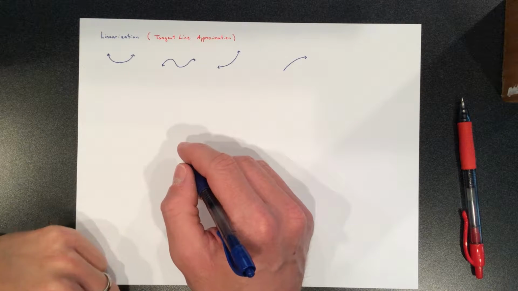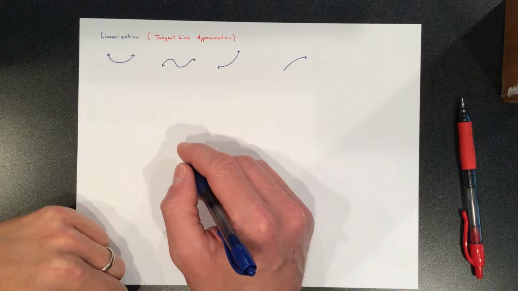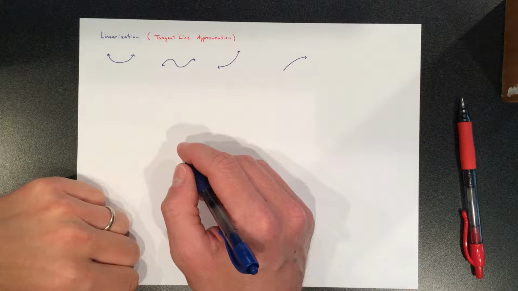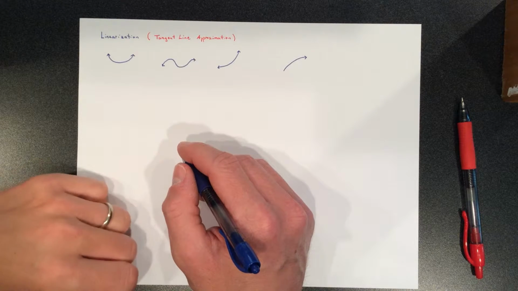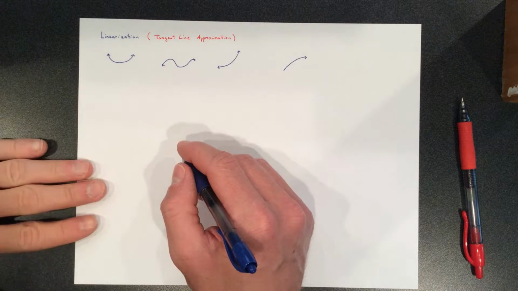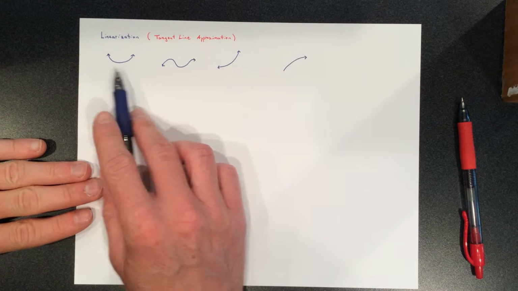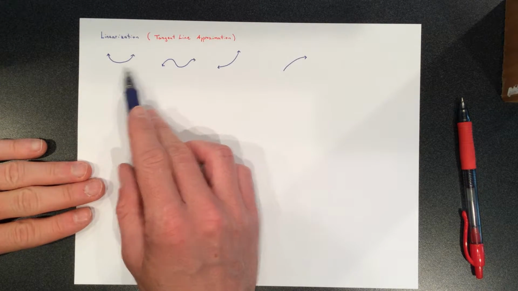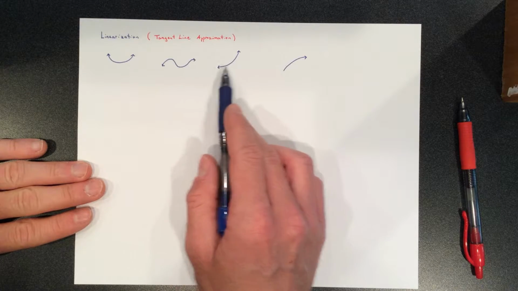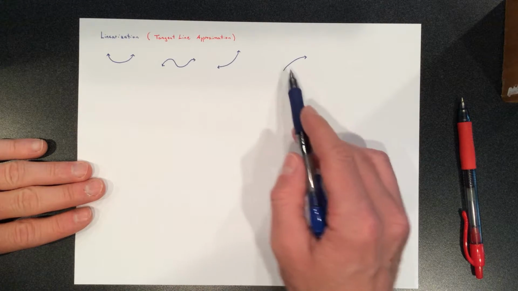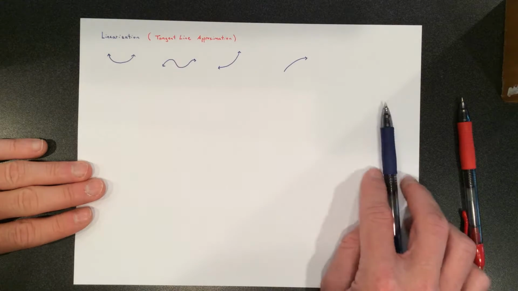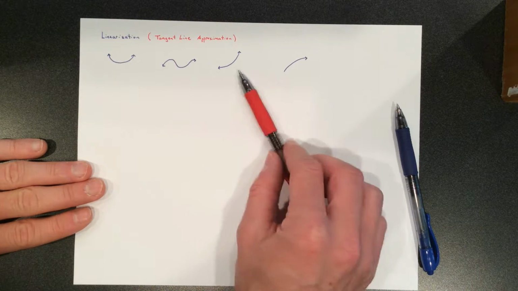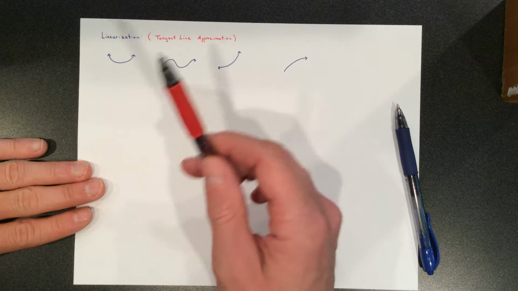Today's video is going to be about linearization, and it turns out that's the same thing as just finding the tangent line and using it as an approximation. So let's look at four graphs here. This is a quadratic, this could be some sine or cosine, this could be some exponential looking thing, and this could be some square root function, okay? All of these things are more complicated than just some linear function.